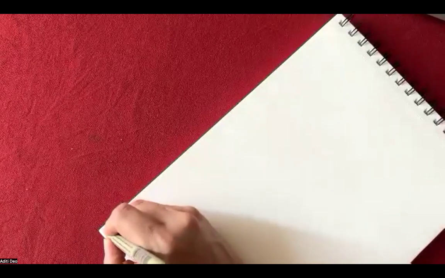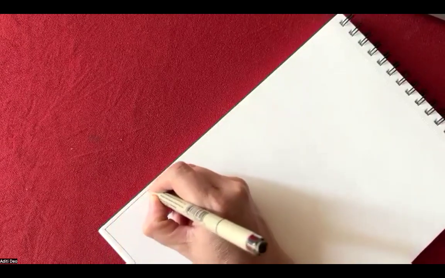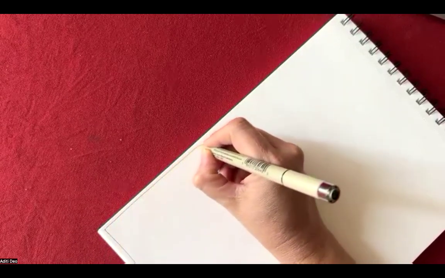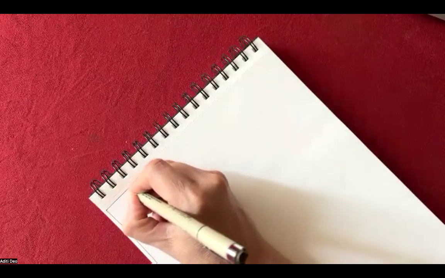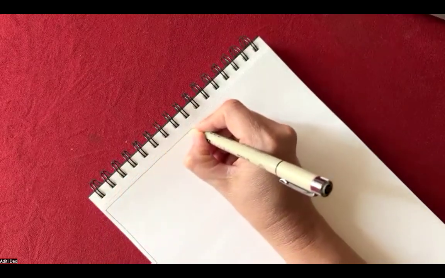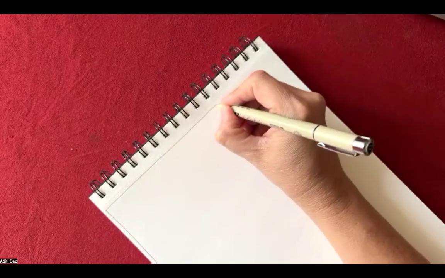So keep rotating your book and let your hand glide. So keep your fingers steady and just glide your hand, keeping an eye on the edge of the book. So your eye is on the distance you need to maintain from the border, not on the line.